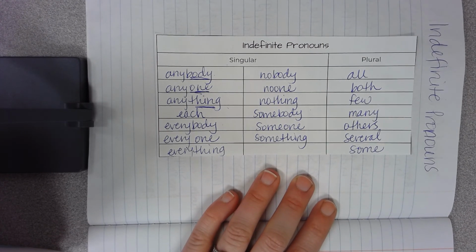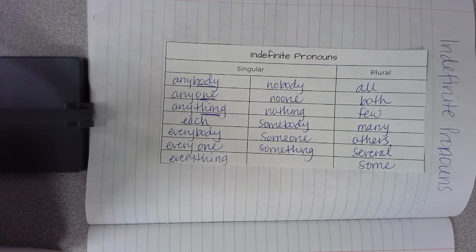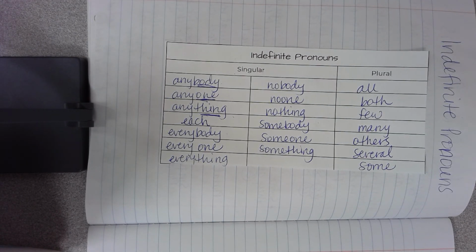Okay? All right, so you have an assignment on Google Classroom, a Google form that you'll fill out. You'll be finding the indefinite pronouns in each sentence. Okay, so pause this if you need to. Let me know if you have any questions.